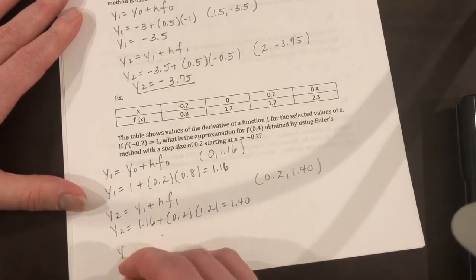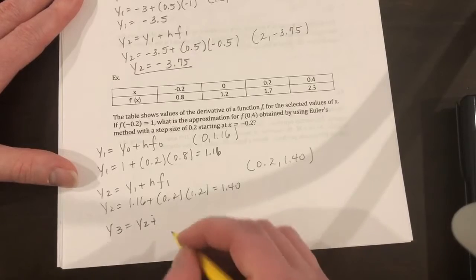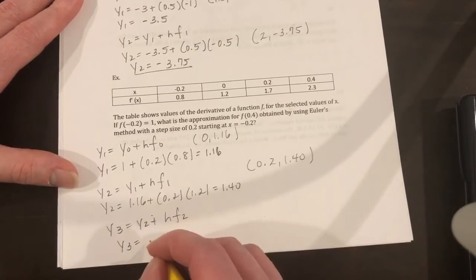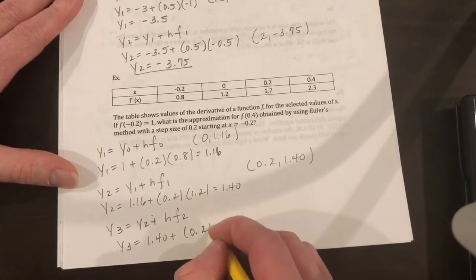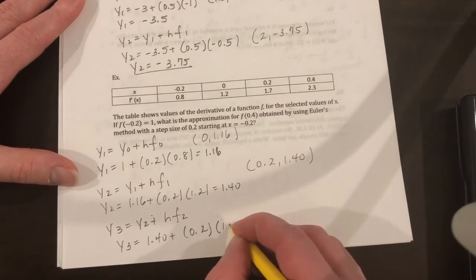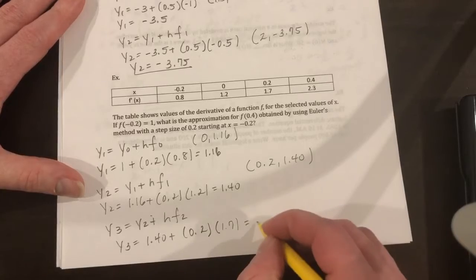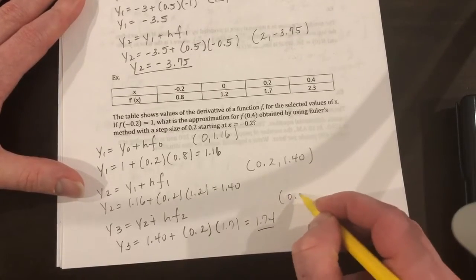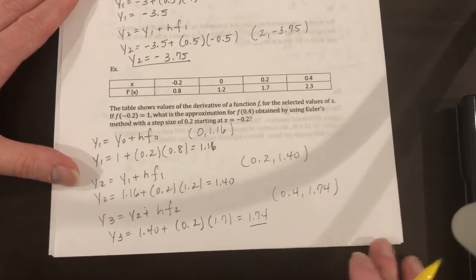And let's do it one more time. h f2. So y2 comes out to be 1.40. Your h is 0.2. And your derivative value is 1.7. Put that in the calculator. You should get 1.74. So this puts us at the point 0.4, 1.74. And this would be a calculator question.